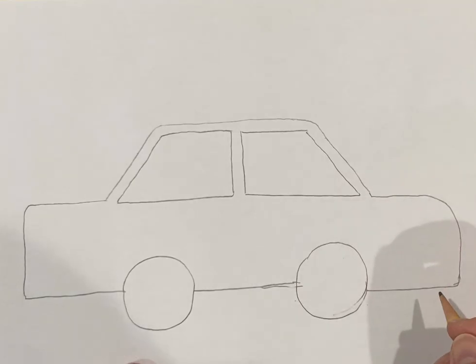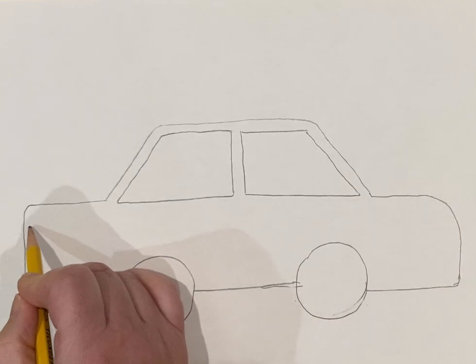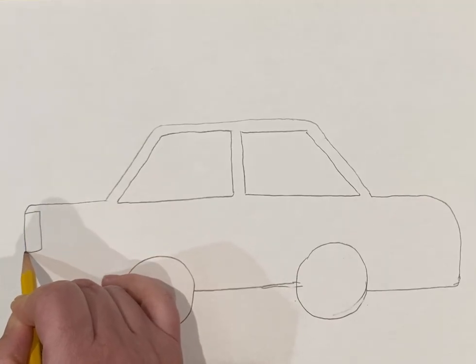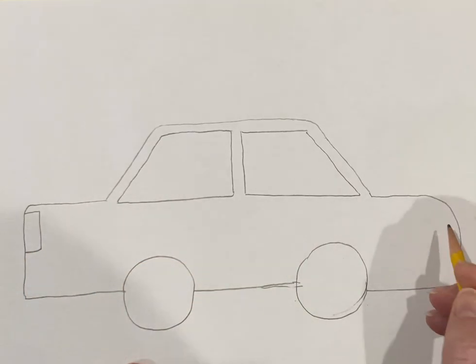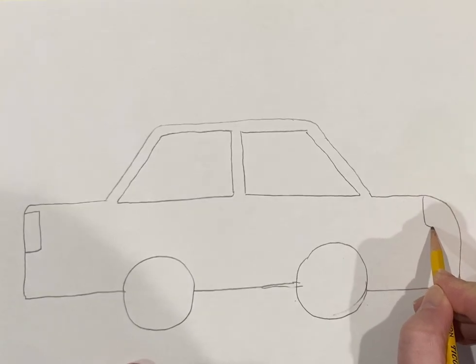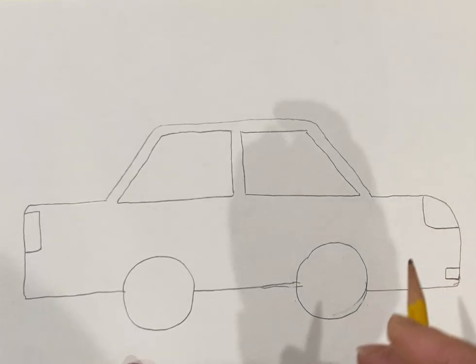All right, so next we'll go ahead and do the lights on the car. So for the back, we're just gonna draw a big, like a brake light. And then the front, we're gonna do like a headlamp, and then the little fog lights, fog lamps at the bottom.